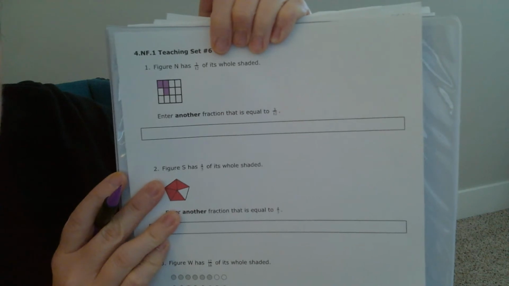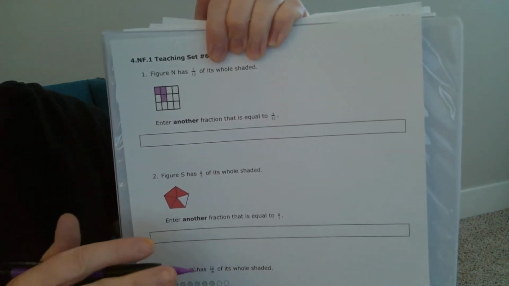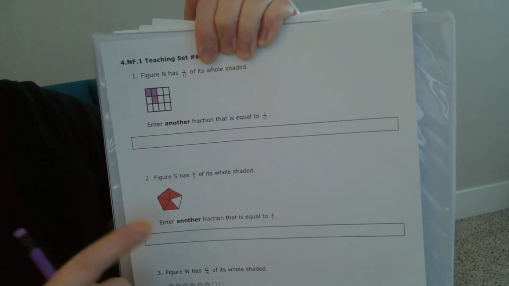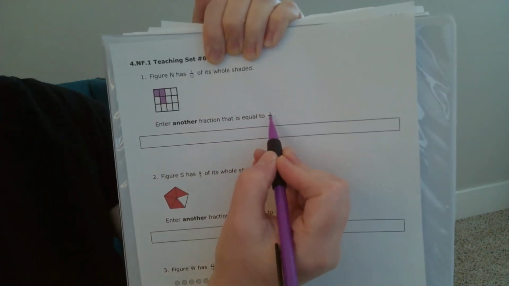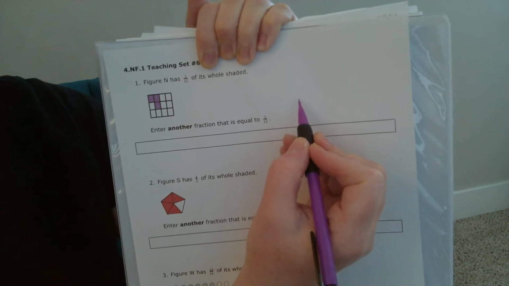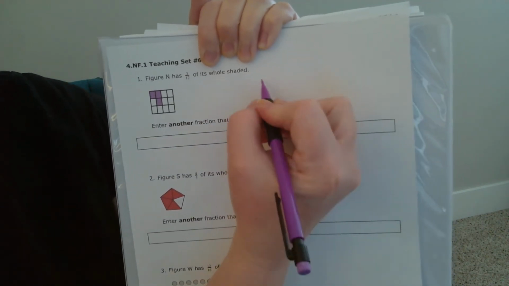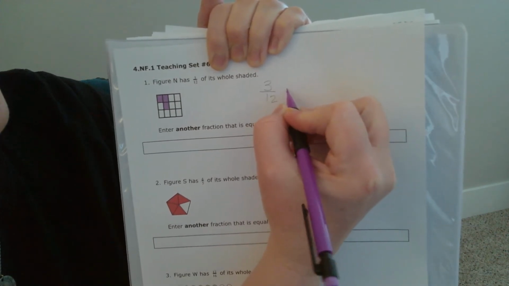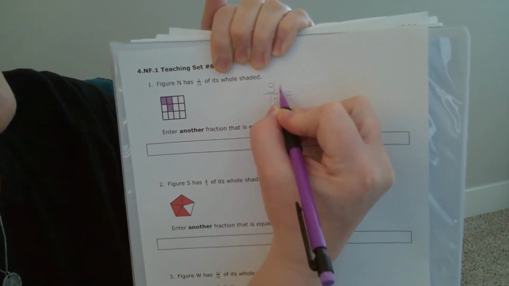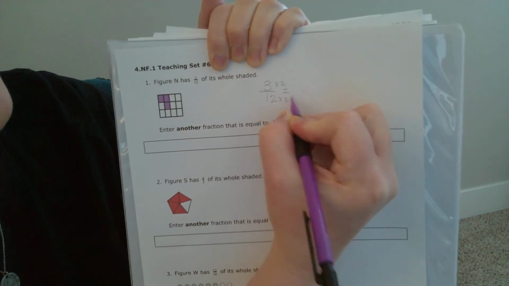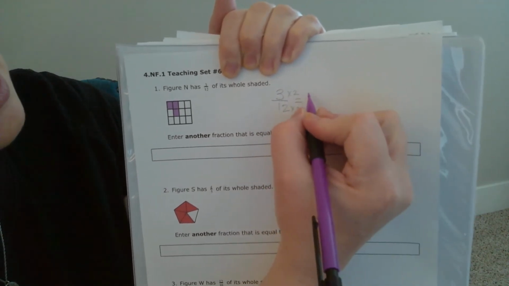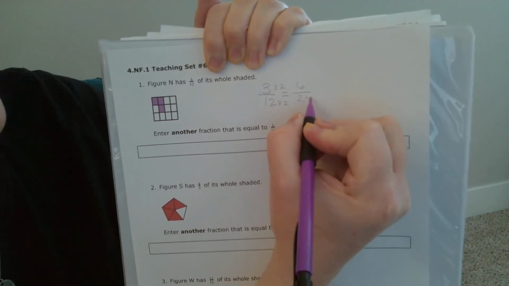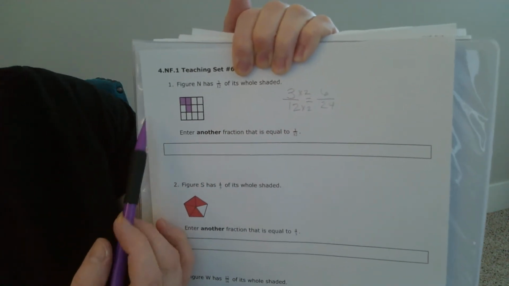Okay, so the easiest cop-out way is to multiply by 2. You could take this and go 3 times 2 is 6, and 12 times 2. So 3/12 equals, whatever you do to the top, you have to do to the bottom. So 3 times 2 is 6, 12 times 2 is 24. You can do it that way.